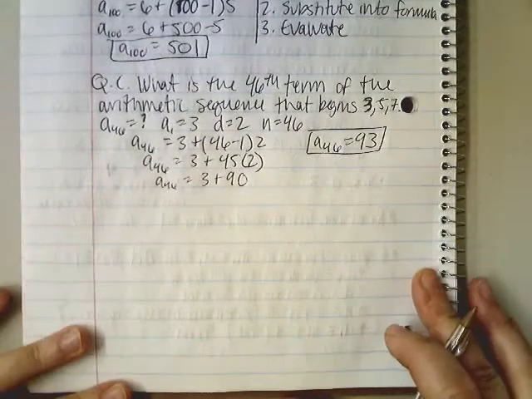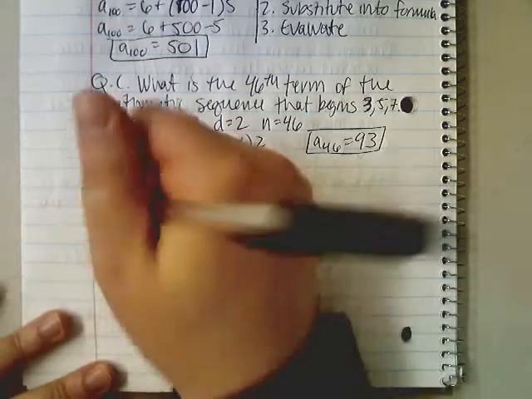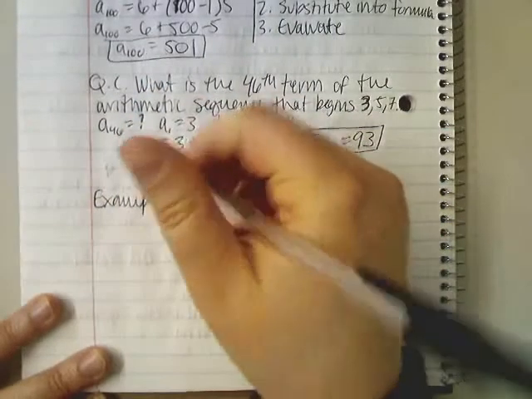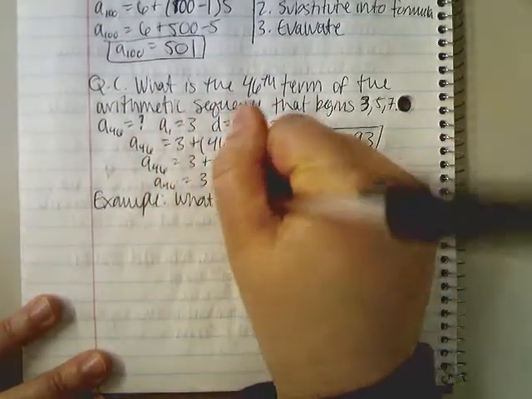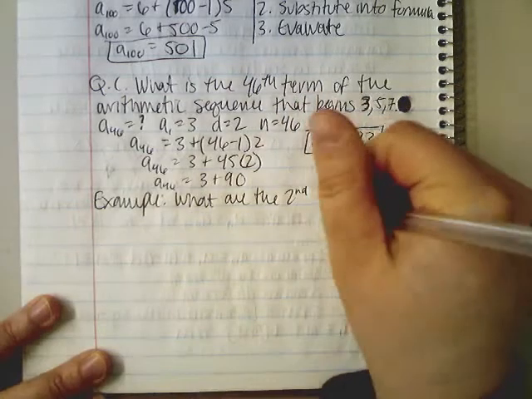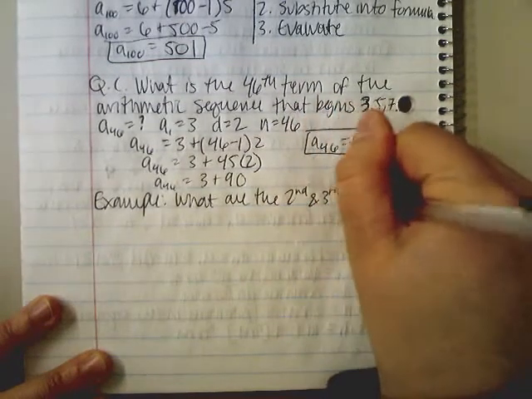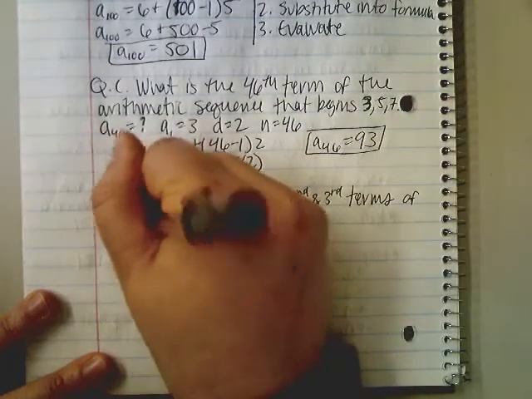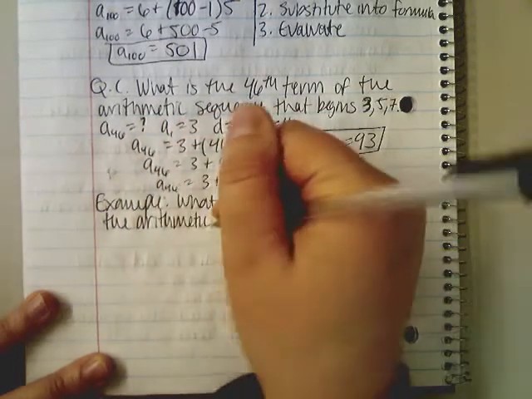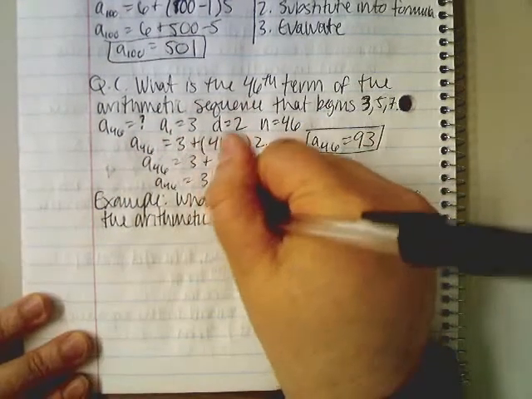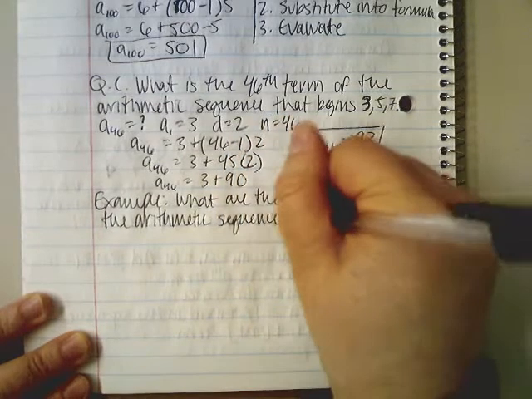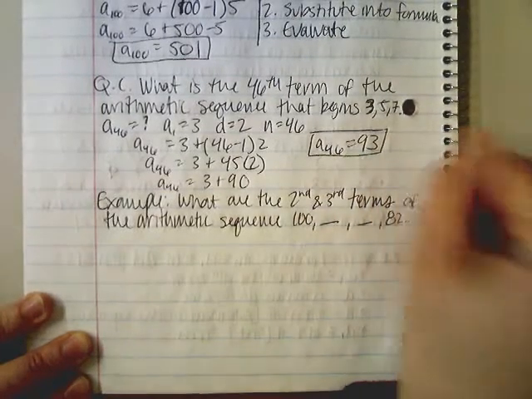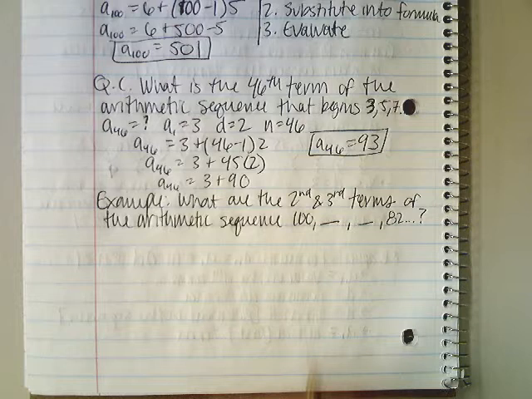I'm going to go over one more type of example for today and a quick check. I want us to figure out what are the second and third terms of the arithmetic sequence that goes 100, comma, blank, comma, blank, comma, 82, and continues on. So what are the second and third terms?